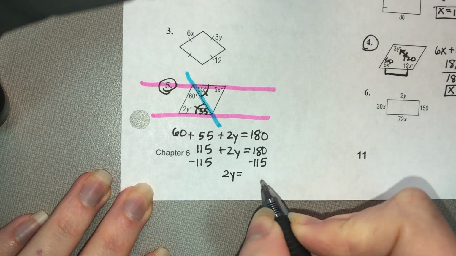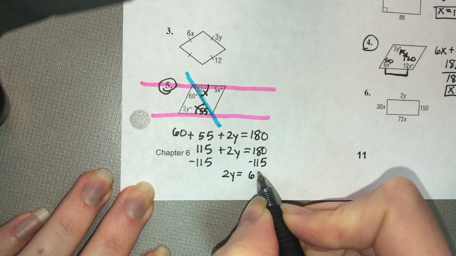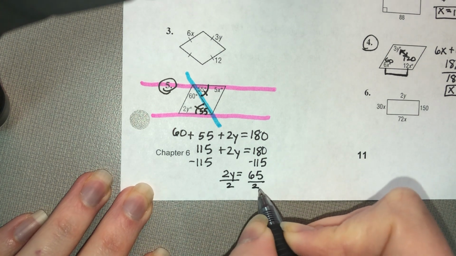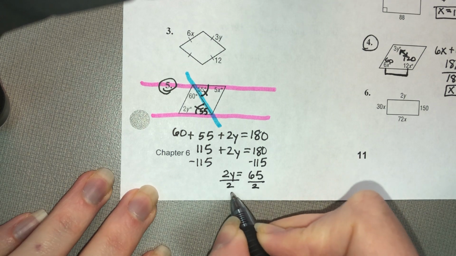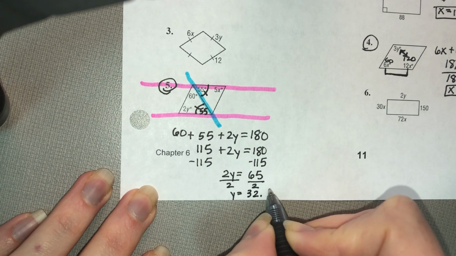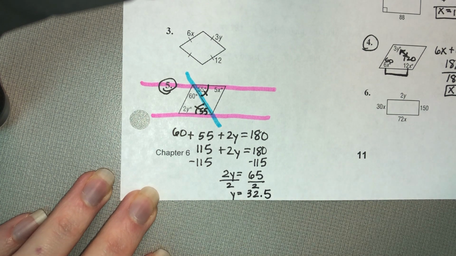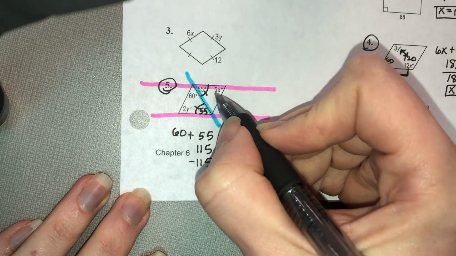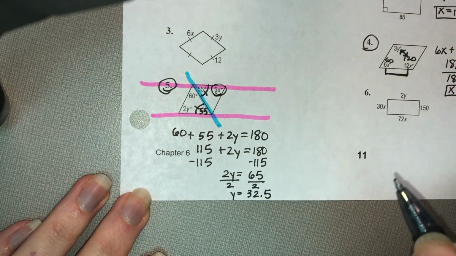So 2y is equal to 65. Then divide by 2 on both sides, and y is equal to 32.5.